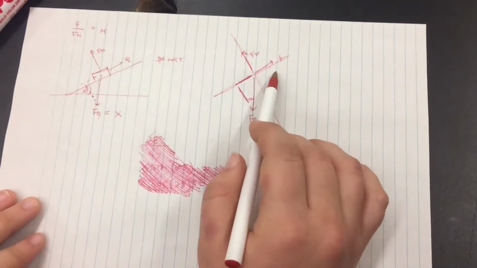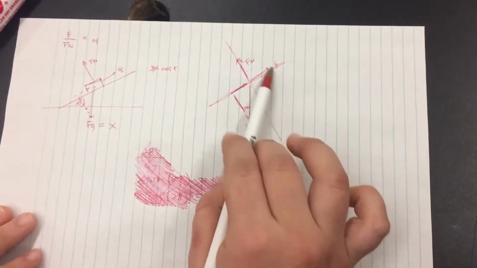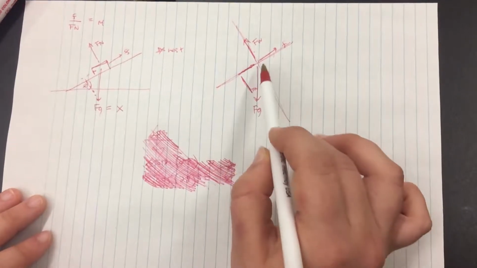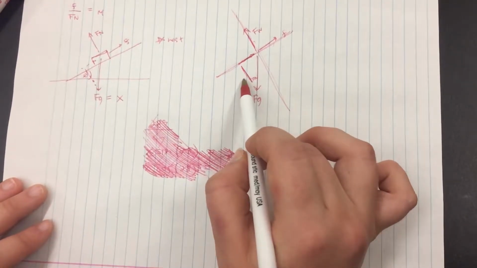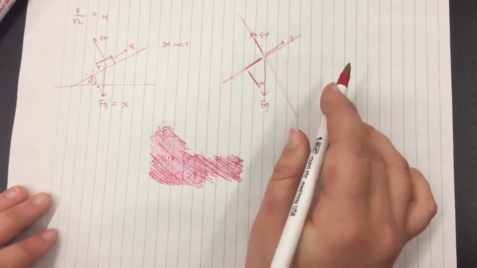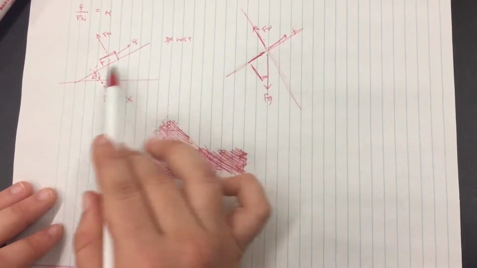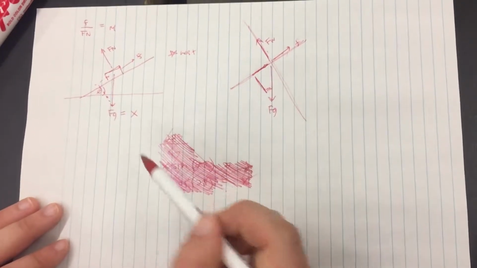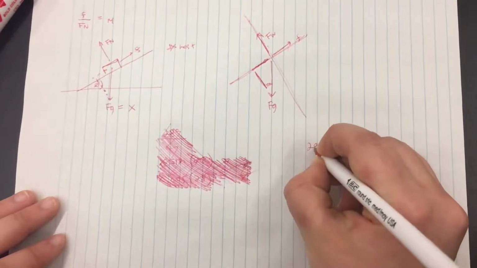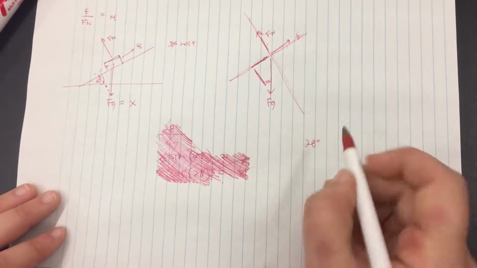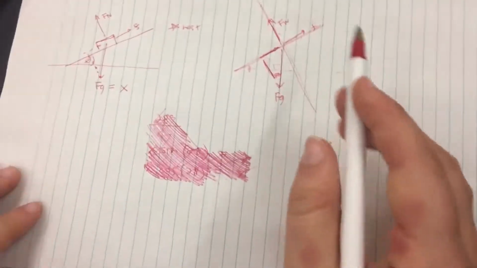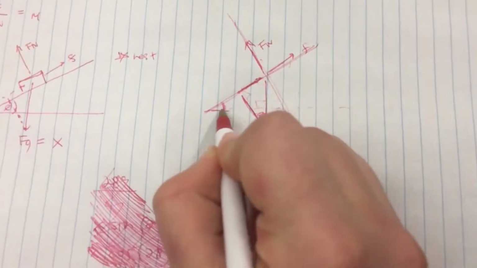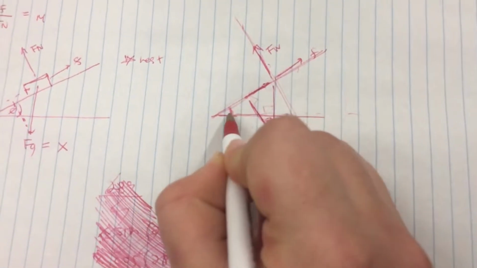So since we now know how this works, and that the object is at rest, and that this friction is going to equal this X component, and this normal force is going to equal the Y component of the F of G, we now have to measure the angle of the inclined plane at the moment right before the block starts to slip. And the angle we got was 28 degrees. So this is the inclined plane right here, and this is the 28 degrees.